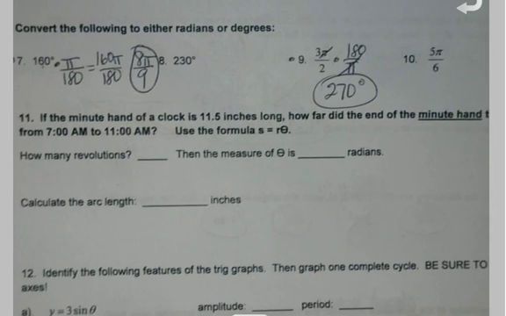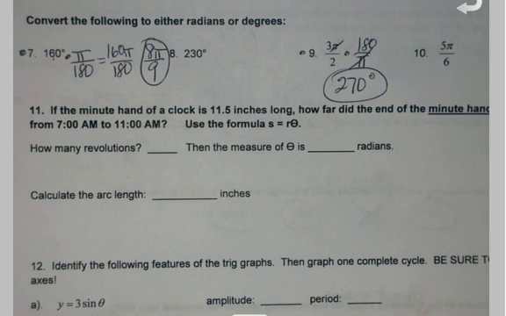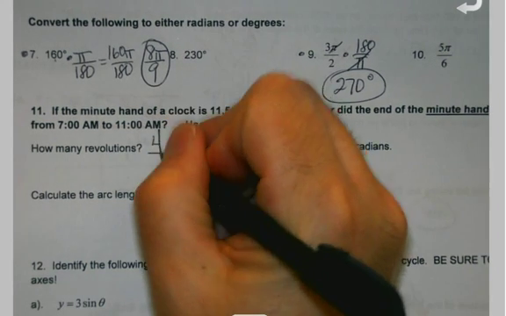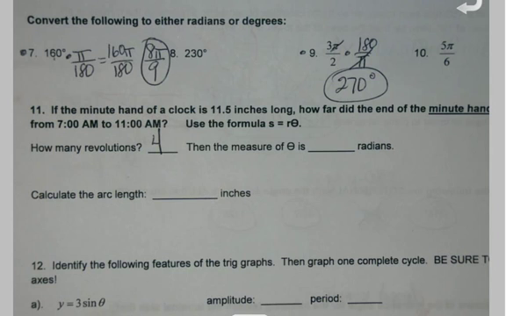How many revolutions, how many full circles does the minute hand do from 7 a.m. to 11 a.m.? So you're like, okay, let's see. 7 to 8, that's one time around. 8 to 9, that's 2. 9 to 10, that's 3. 10 to 11, okay, 4 revolutions. You're like, okay, so what's that mean? That's like a cycle. So when you do a complete revolution, how many degrees is that? Okay, 360.